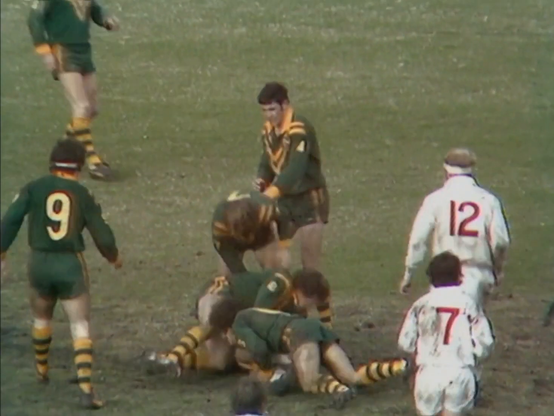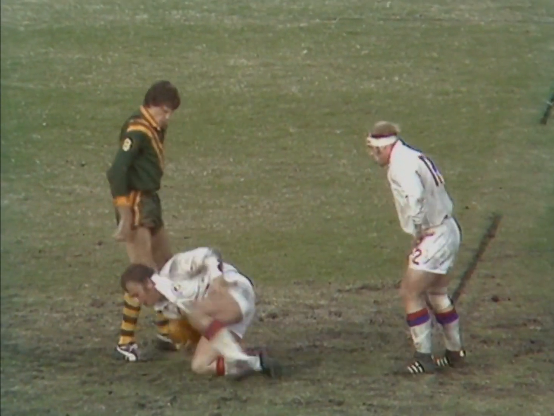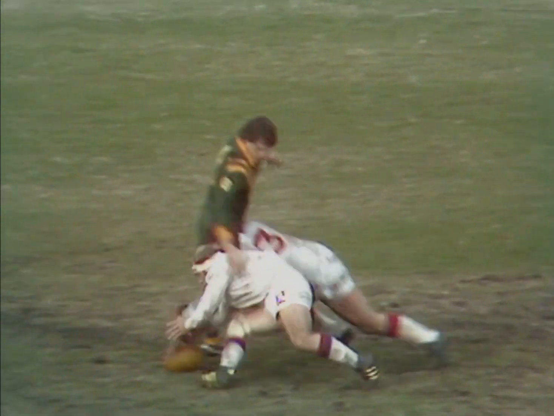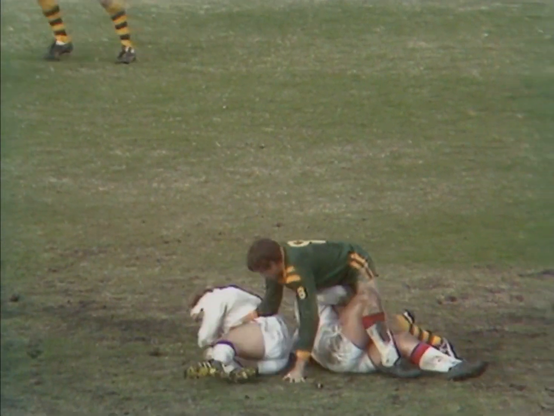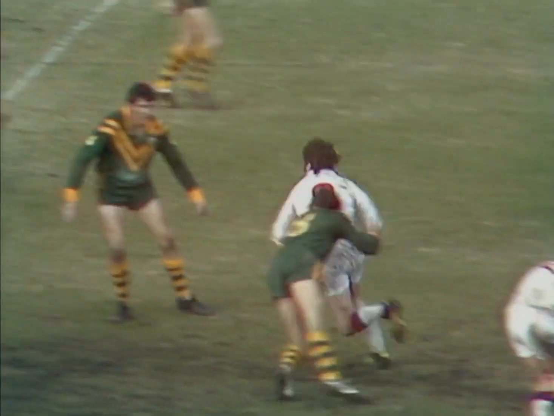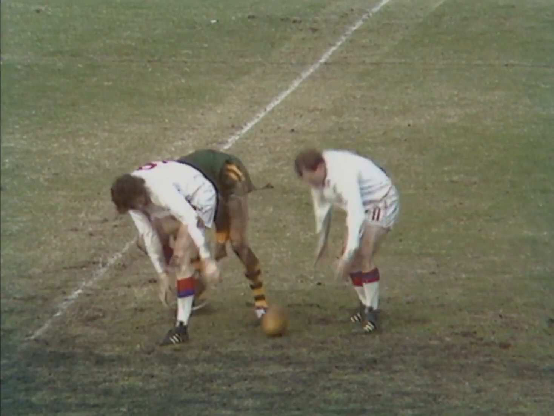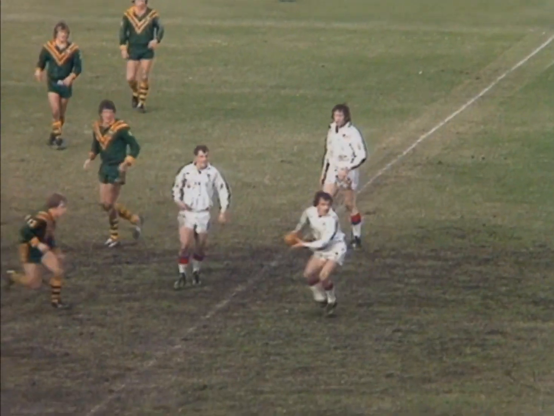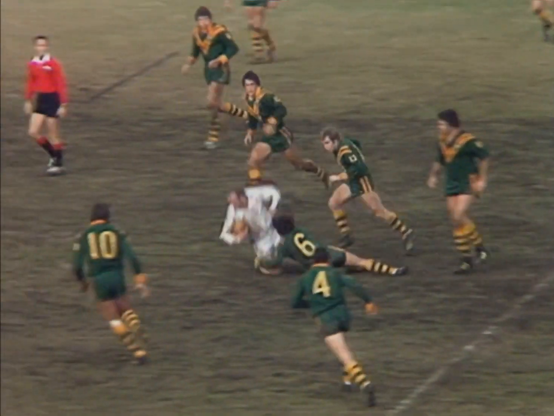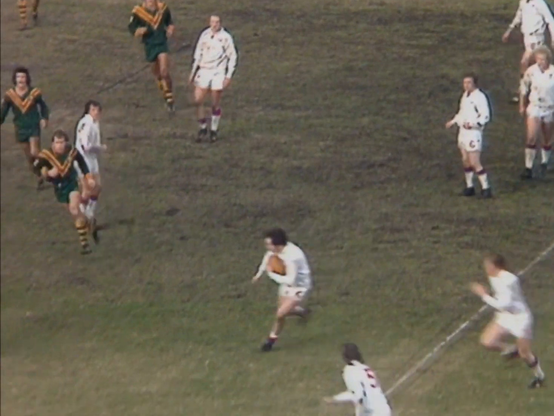Coolman. Bridges at dummy half. And the strike almost won for Australia, but it's still England in possession. Bridges. Nichols. That's the halfway line. Morgan to Nash, and then out to Norton. Norton just in the Australian half. Nash. Dill.